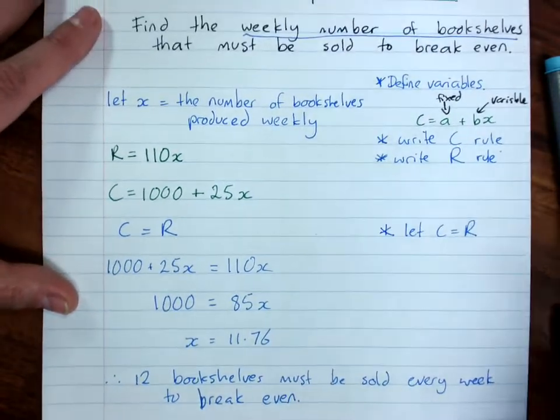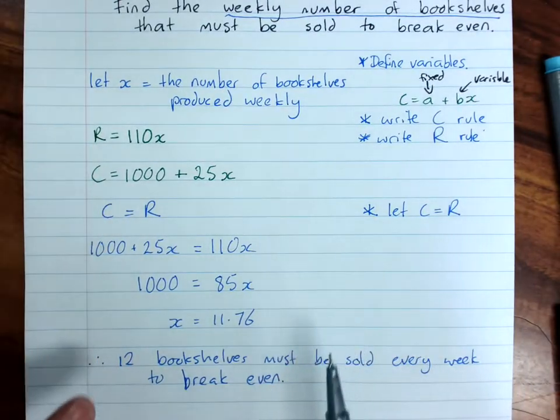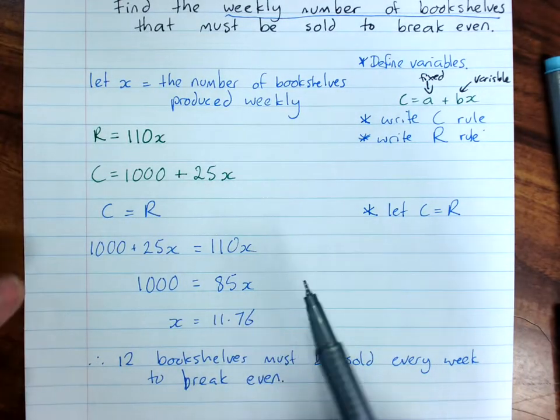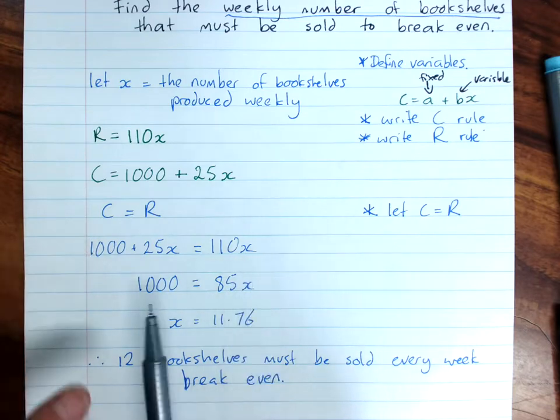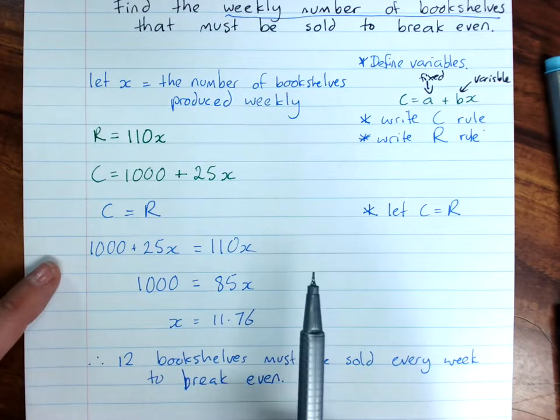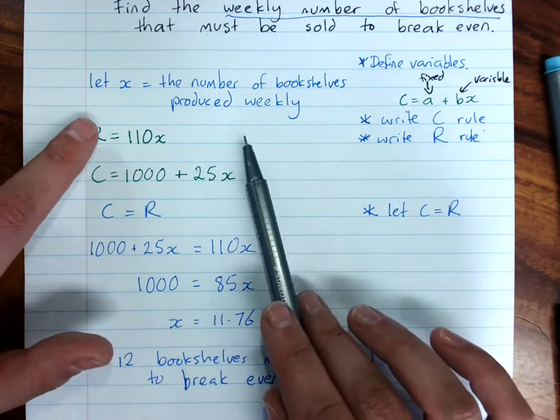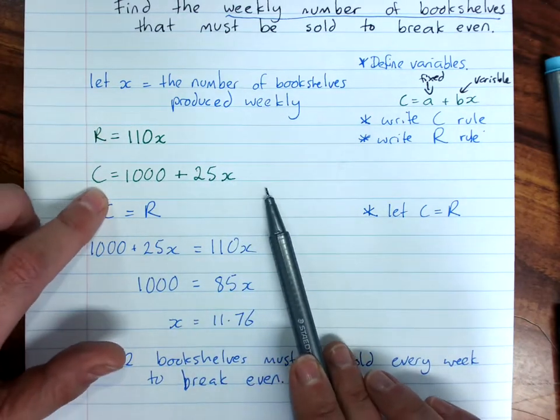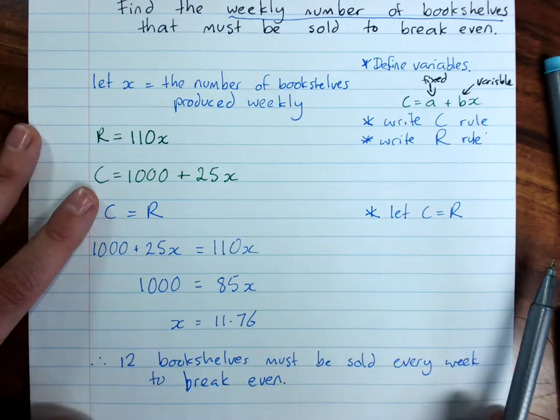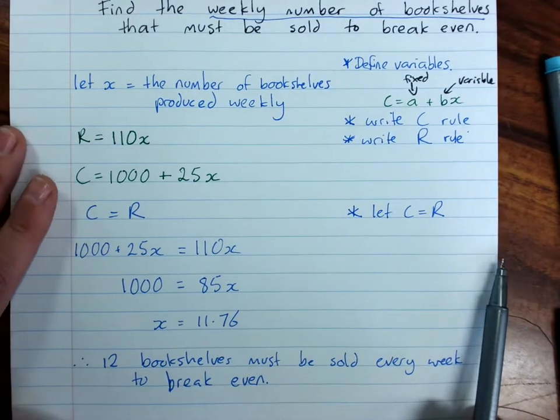Now this is how to solve that algebraically. You can solve it graphically. We still have to write the rules, but then we graph them. I think I'll put that in a separate video. This one's got to 12 minutes.